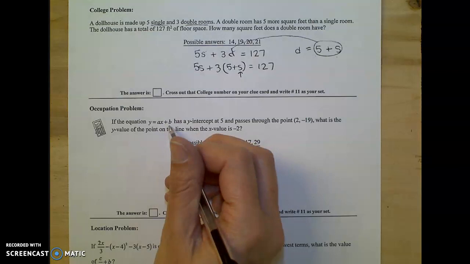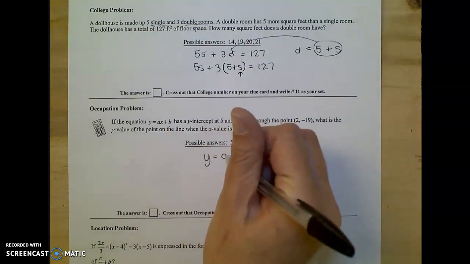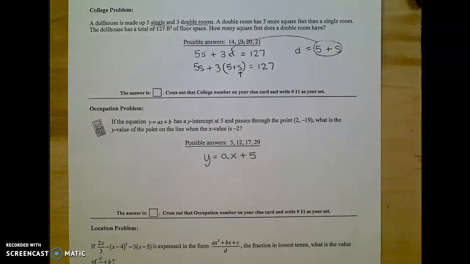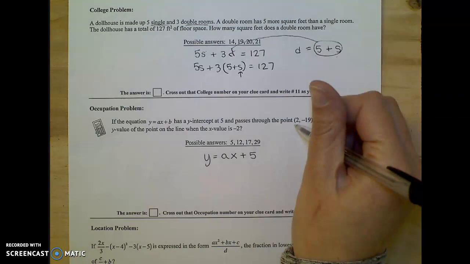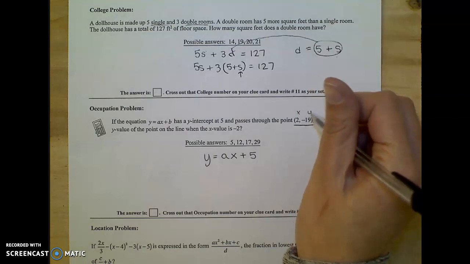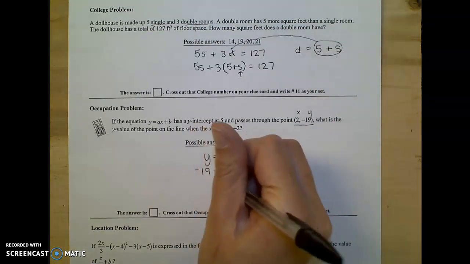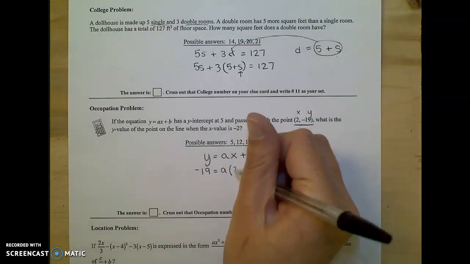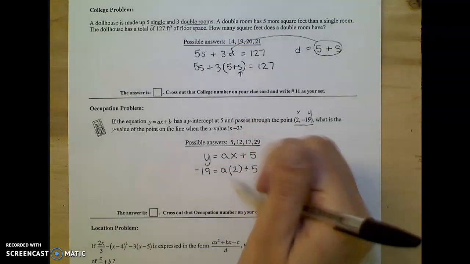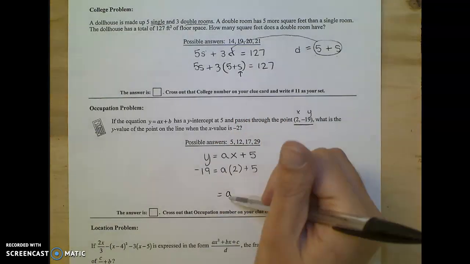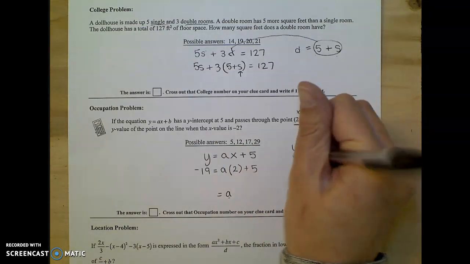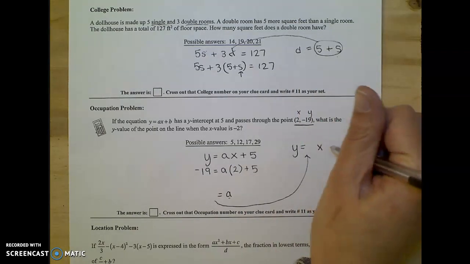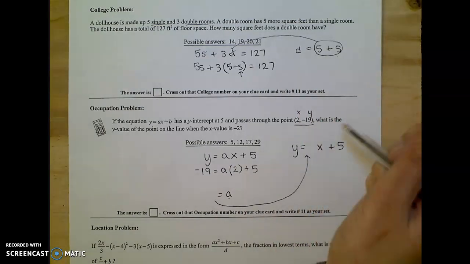So this right here is just y equals mx plus b. The problem is they didn't tell me the slope, but they did tell me my y-intercept was 5, so I plugged that in. They also told me that I go through this point, which is an x and a y value that I can plug in. So I did negative 19 in place of y equals, I don't know my slope, times 2 plus 5. So this was able to help me solve for a, which is my slope, and then I could write it out by filling this number in for slope right here, plus 5, because that's my y-intercept.